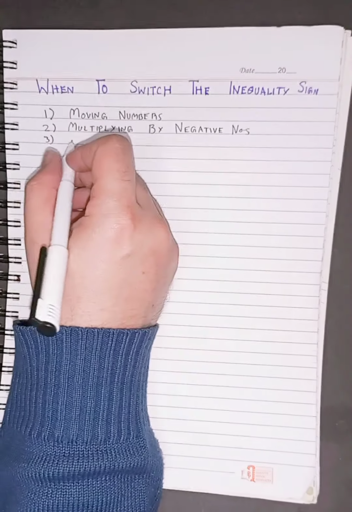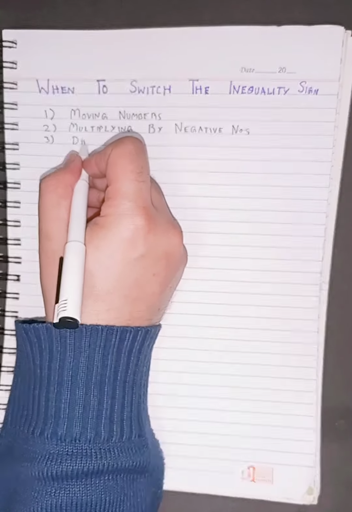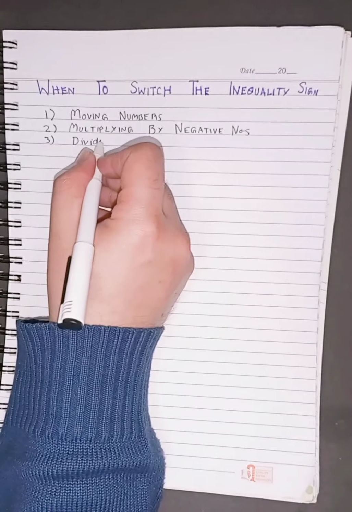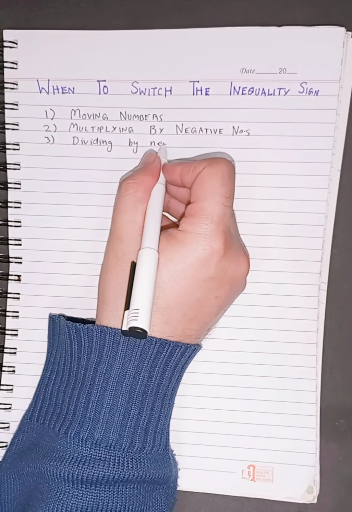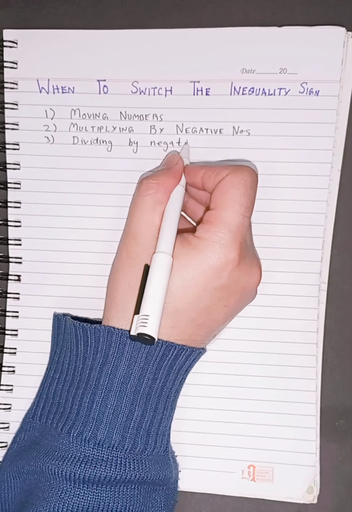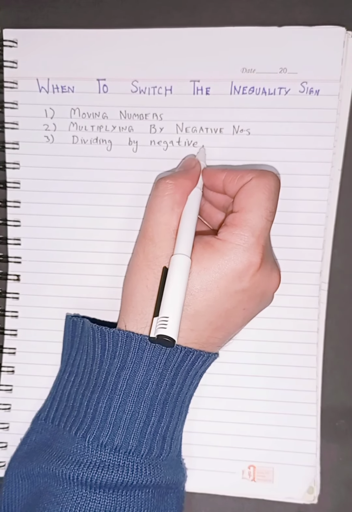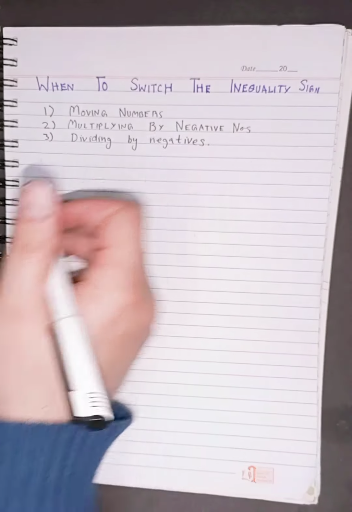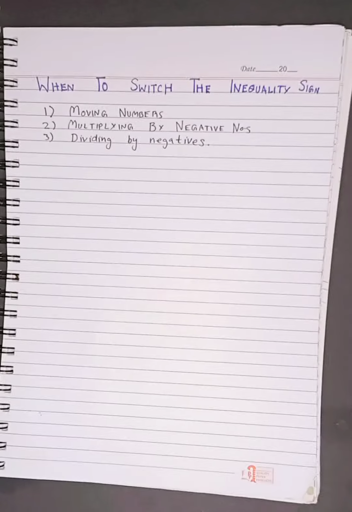And the third one is when you divide by any negative number, dividing by negatives. So let's see them in detail one by one.